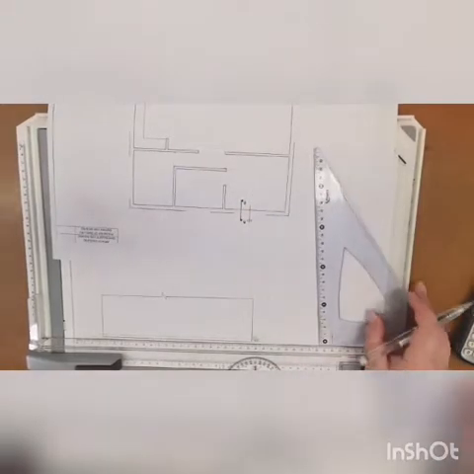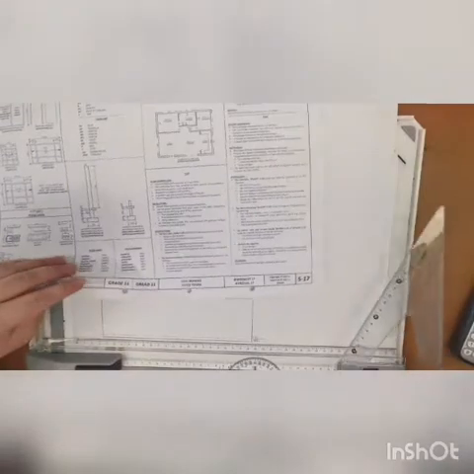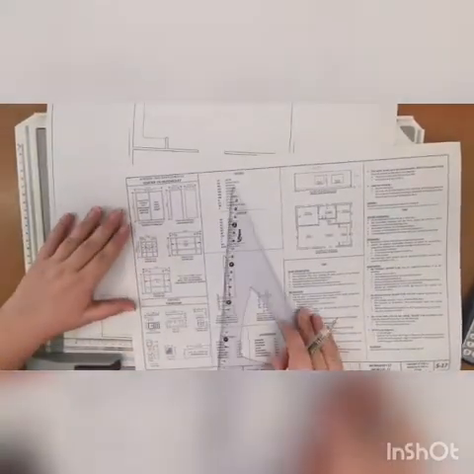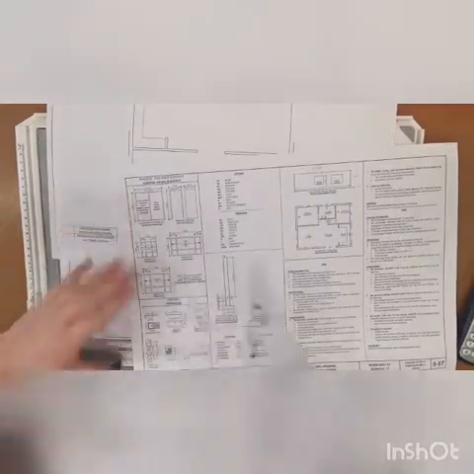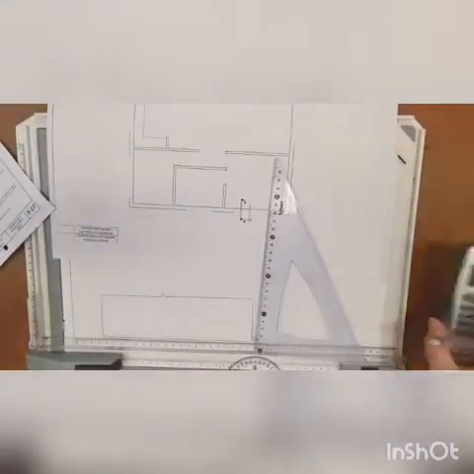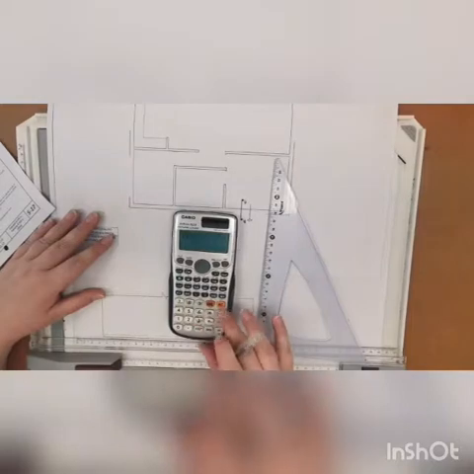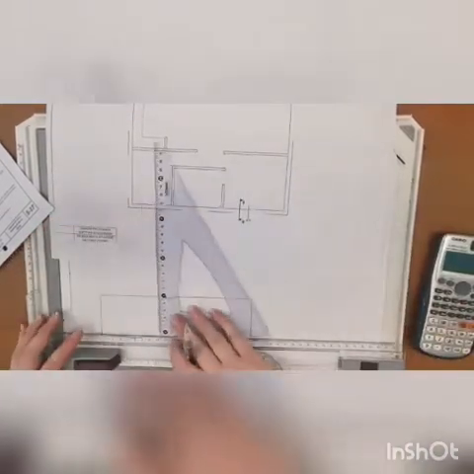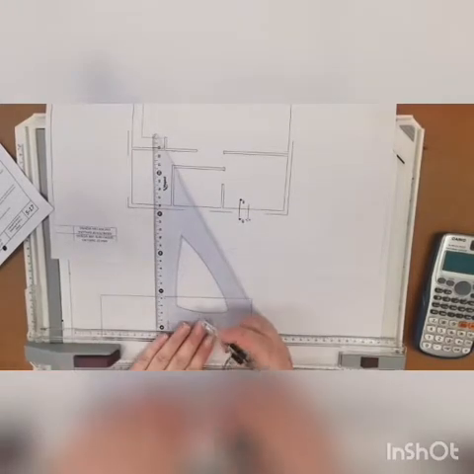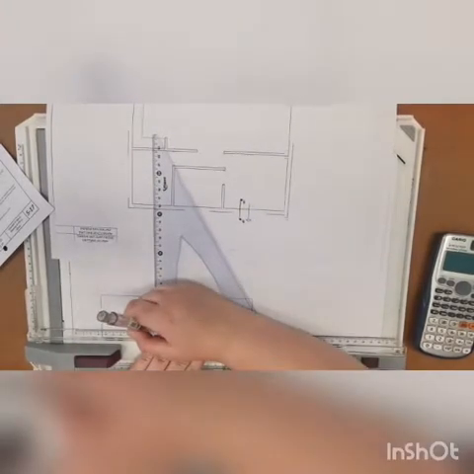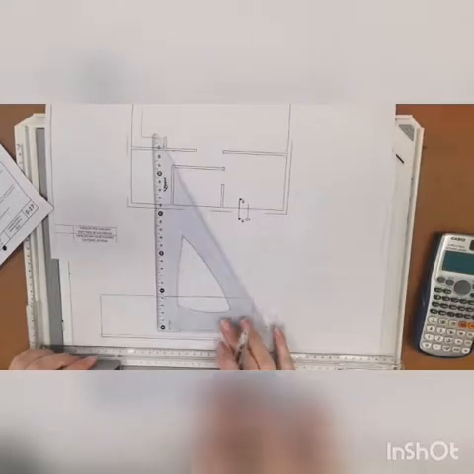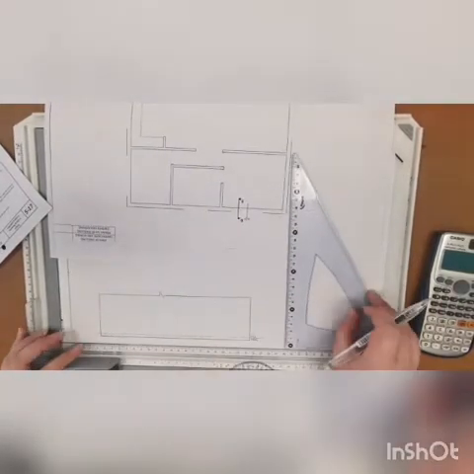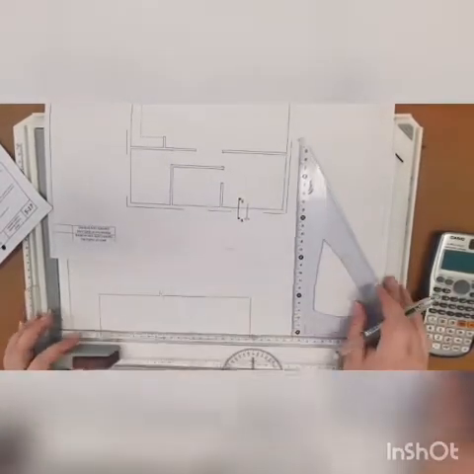Alright, now I can start putting how long the window is. So the first one was window number 1. Window number 1 is, well actually, all the windows are 1,500. 1,500 divided by scale is 30. So from the top, I go 30 down. Please don't measure 30 up. We go from that top line, we go 30 down.